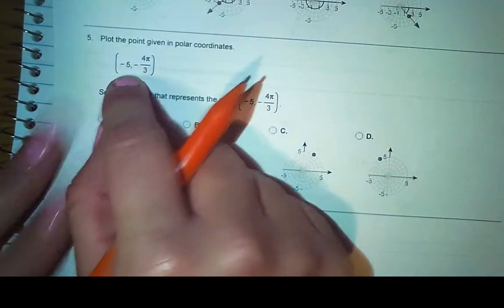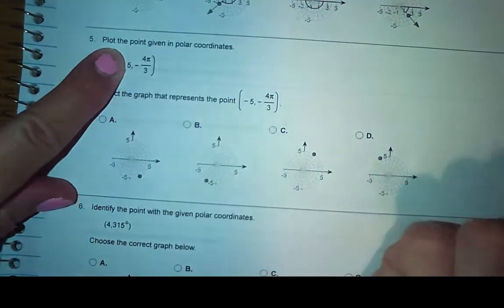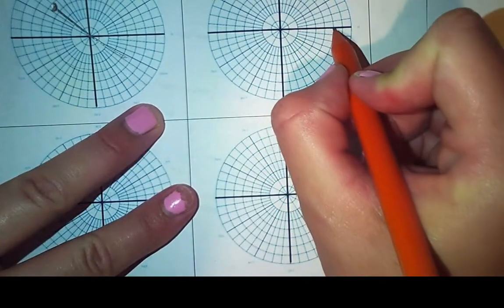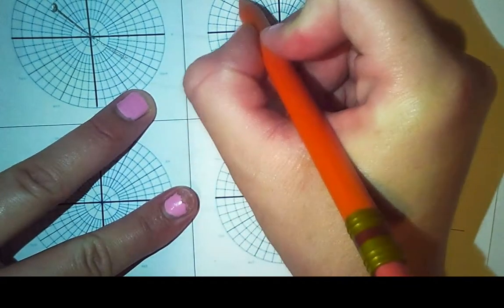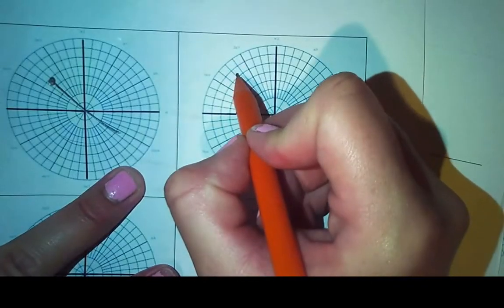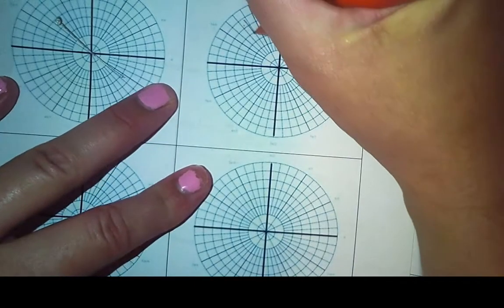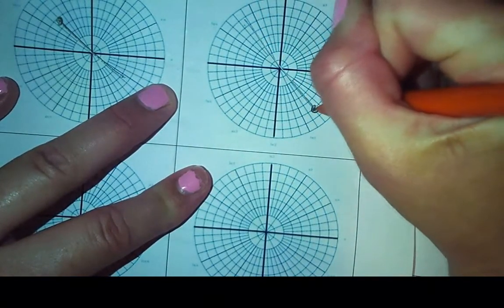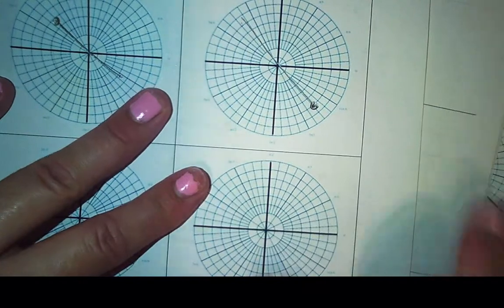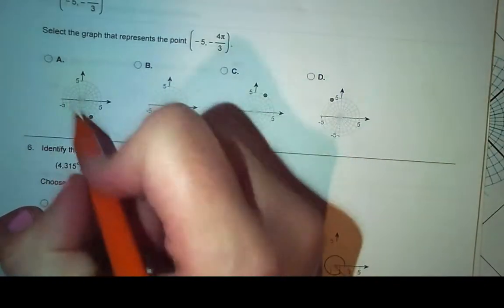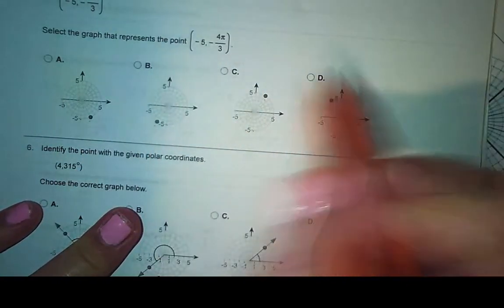And here we have a negative negative. So we know how to handle it. I'm going to ignore this for just a second. And that means I'm going to count out 5. So let's come back over here to this one. So I've got counting out 5 and then a negative 4 pi over 3. So I'm going to count out 5. So 1, 2, 3, 4, 5. And I'm going to go negative 4 pi over 3, which will land me somewhere in quadrant 2. Okay, but what does this negative tell me to do? It tells me to slice right on back through that pole and land directly opposite at a radius of 5. So you should be looking for an answer in quadrant 4. So when I look at this, oh, look, there's quadrant 4. So here's quadrant 4, quadrant 3, quadrant 1, quadrant 2. So it's got to be A.